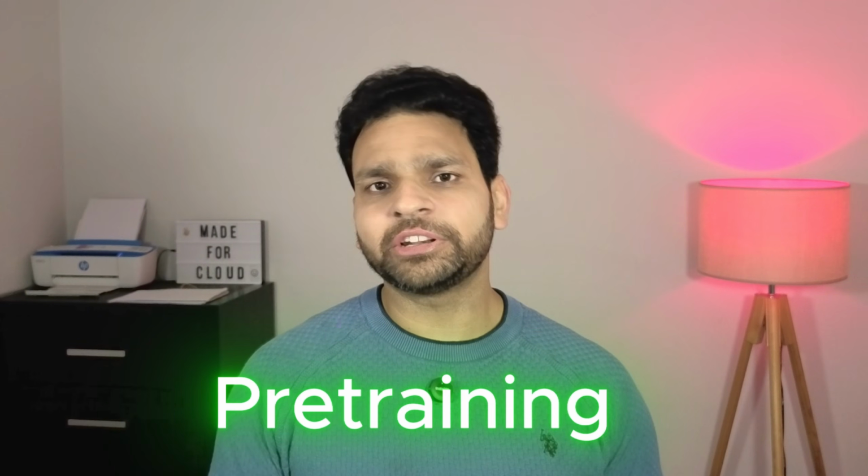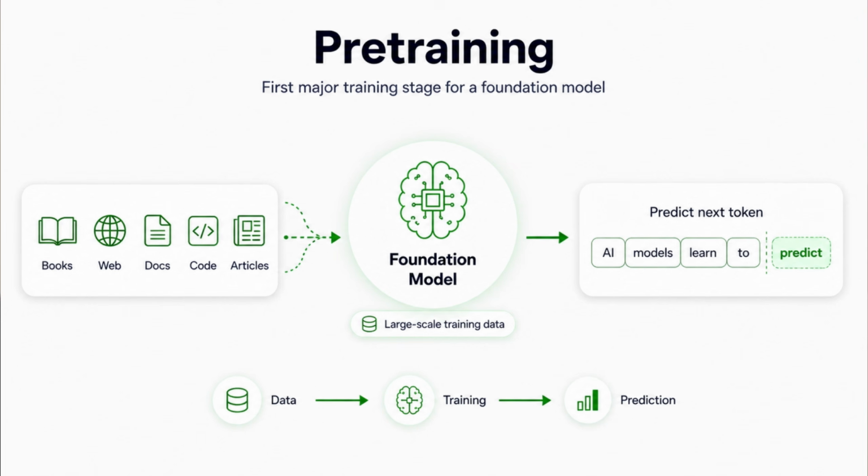Now let's talk about pre-training. Pre-training is the first major training stage for a foundation model. In the pre-training, the model is trained on a very large amount of data. This can include books, websites, documentation, code, or articles, depending on the model provider and the data policy. The model is not trained like a human student reading a chapter or answering each question. It is typically trained to predict. At a very basic level, the model learns to predict the next token, and a token can be a word, part of a word, or a punctuation.